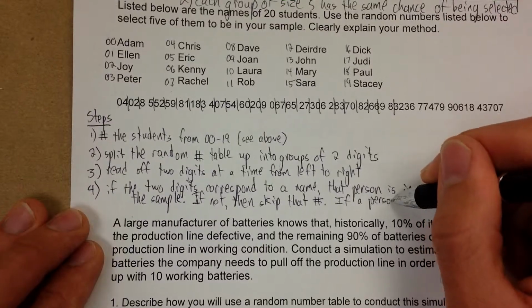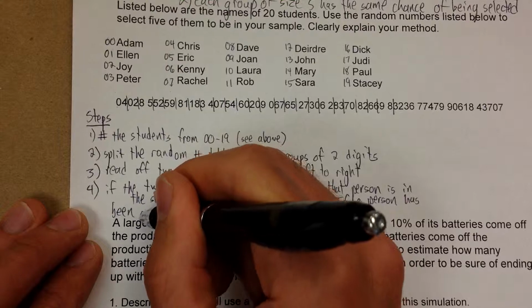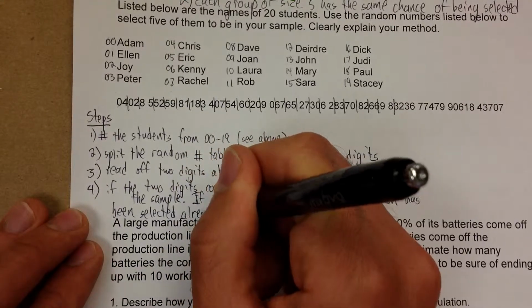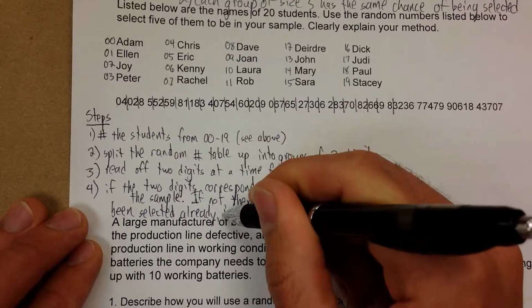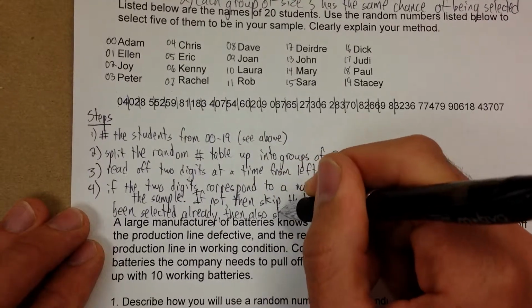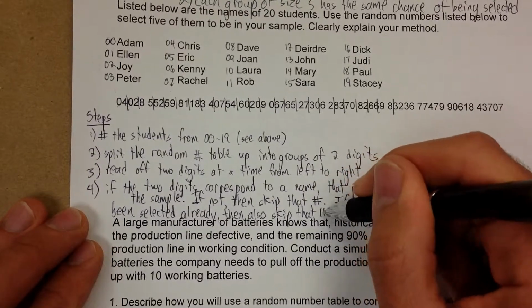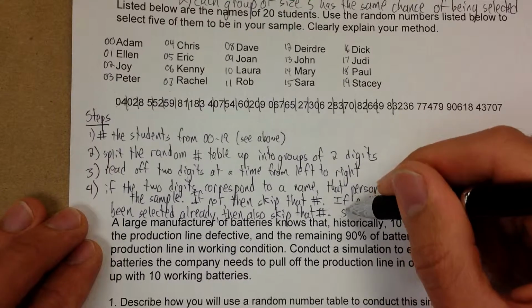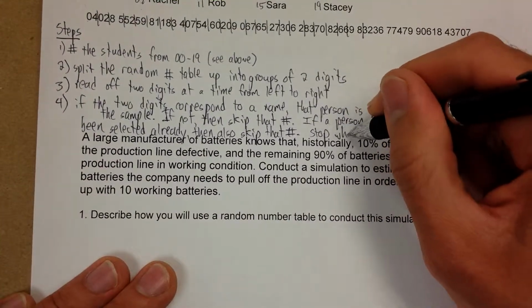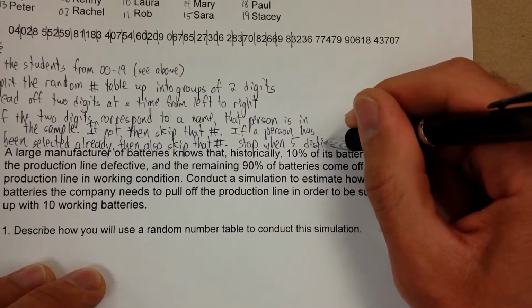If a person has been selected already, then also skip that number, and stop when 5 distinct names have been chosen.